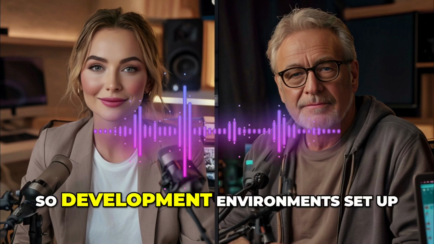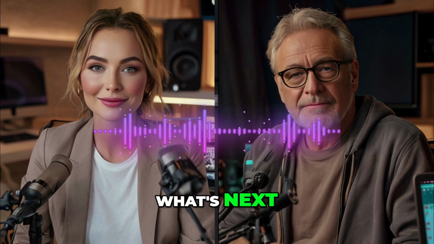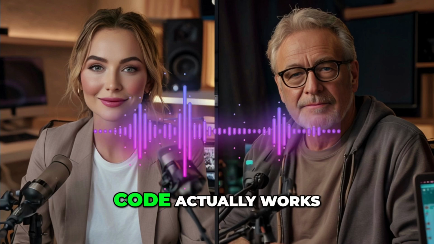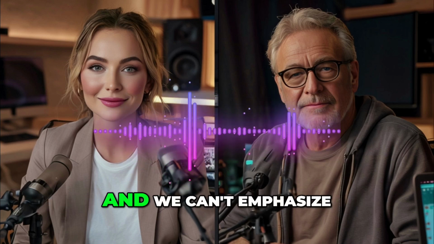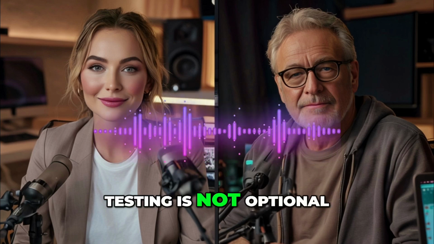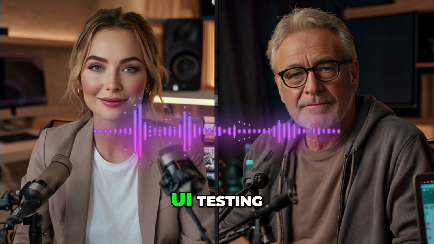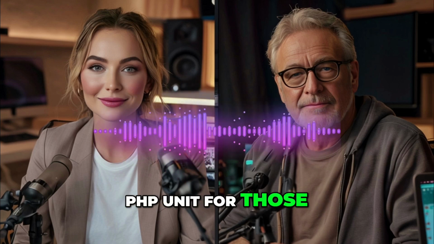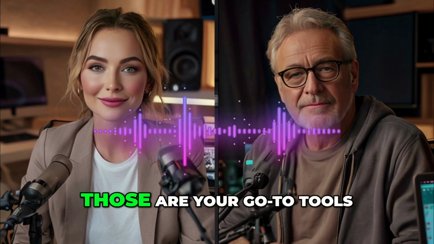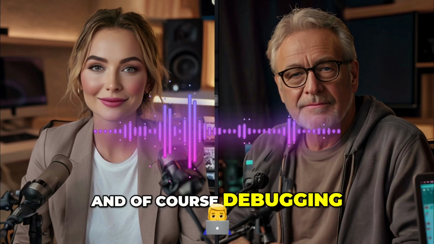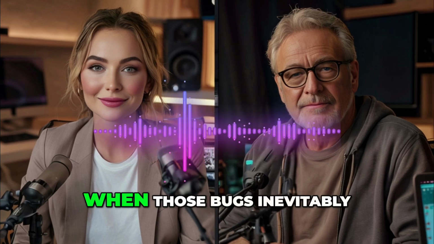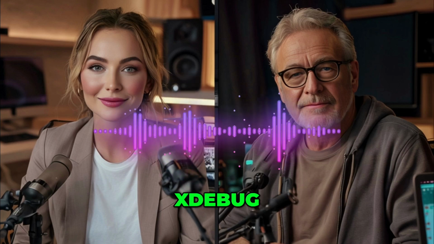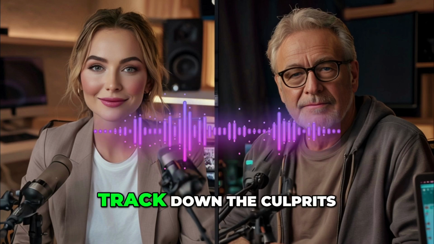Okay, so development environments set up. What's next? Testing. Got to make sure that code actually works. We can't emphasize that enough. Testing is not optional. Unit testing, UI testing. PHPUnit for those unit tests, Selenium for UI. Those are your go-to tools. And of course, debugging goes hand in hand with testing, when those bugs inevitably pop up. Xdebug, Debugbar. Those will help you track down the culprits.